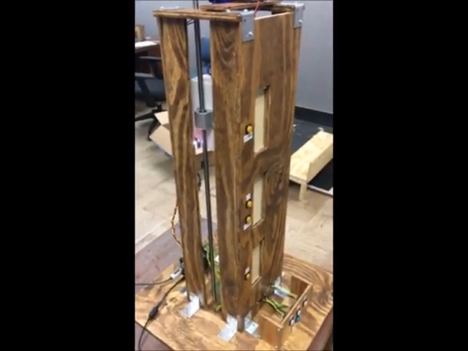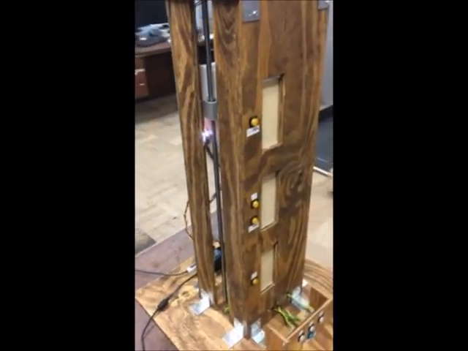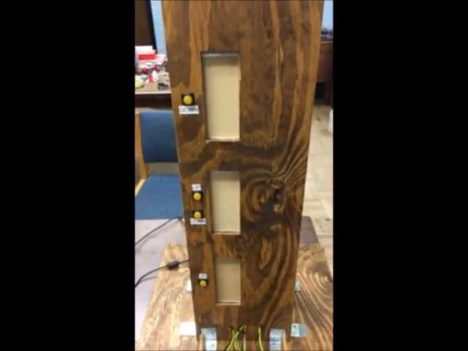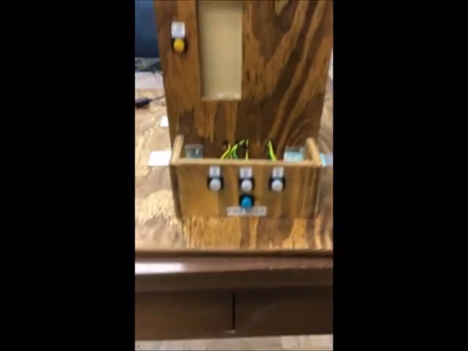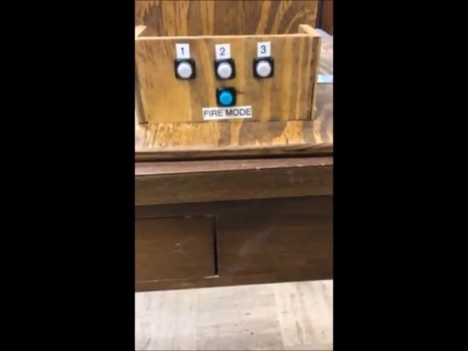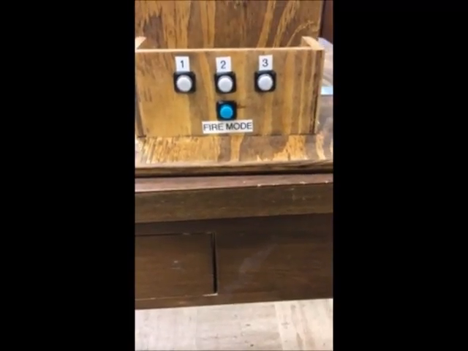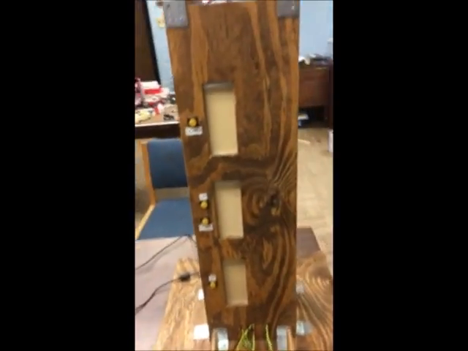Here's an overview of our scale elevator model. As you can see on the front panel here, we have 4 buttons that simulate up and down requests. And then down towards the base, we have buttons 1, 2, and 3 that represent the buttons inside the cart. And we also have a button for fire mode that simulates a fire alarm.